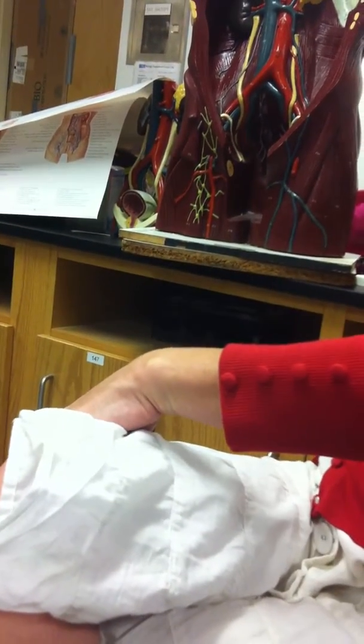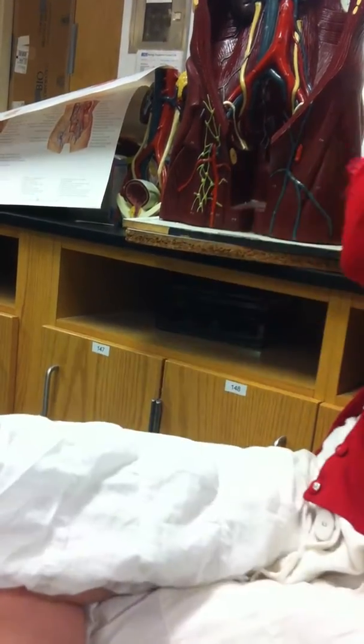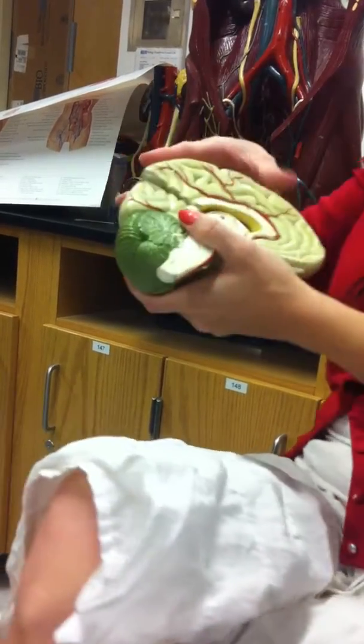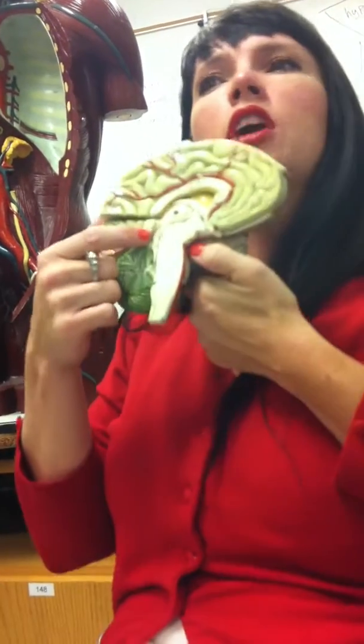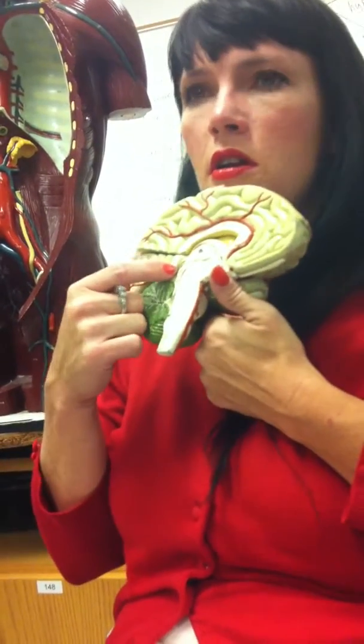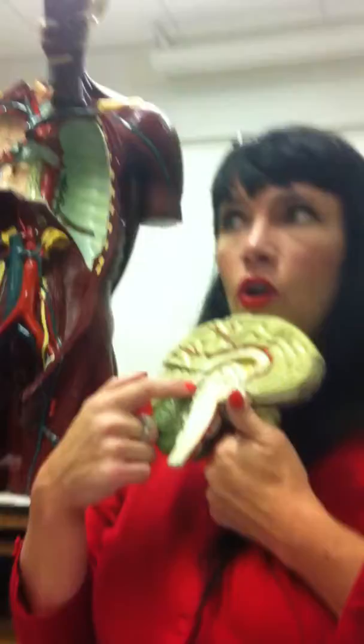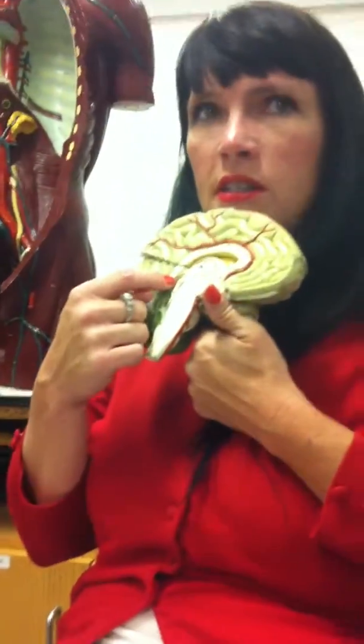Name a hormone. I've got the wrong side. Produced by this tissue. Melatonin. What's the function of that hormone? Regulate sleep cycle. Don't just say sleep cycle. It regulates the sleep cycle.